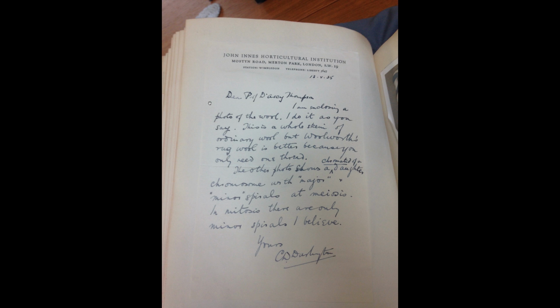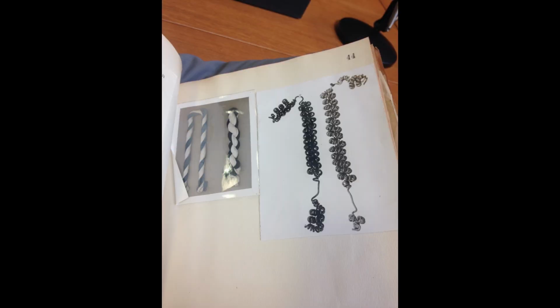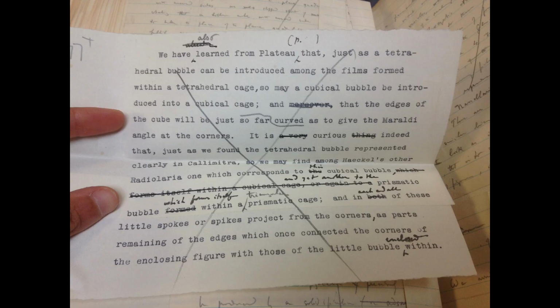"I am sending and enclosing a photo of the wool. I do as you say. There's a whole skin of ordinary wool, but Woolworth's rug wool is better because you only need one thread. The other photo shows a chromatid of a daughter chromosome with major and minor spirals at meiosis." I don't think that's a real picture of a chromosome. I think that must be somebody's model of what it might have looked like. Well, it's rather curious.